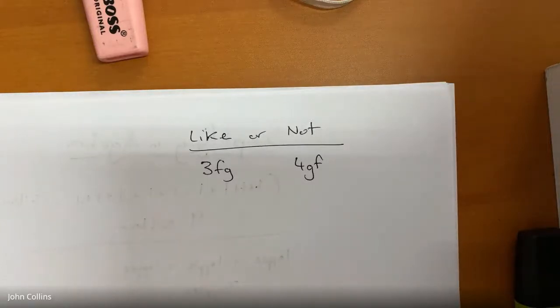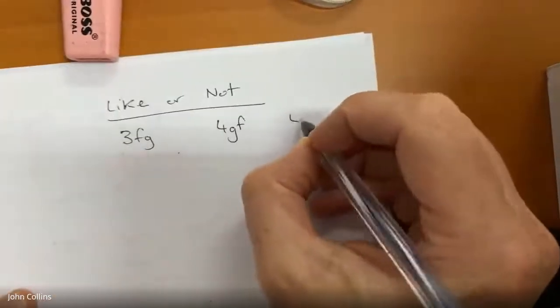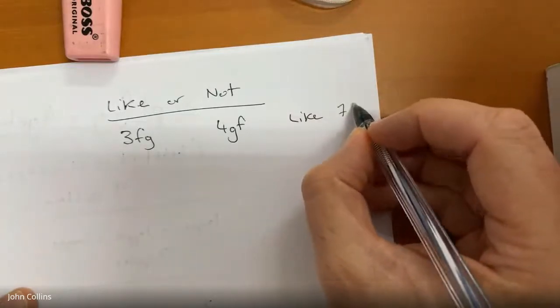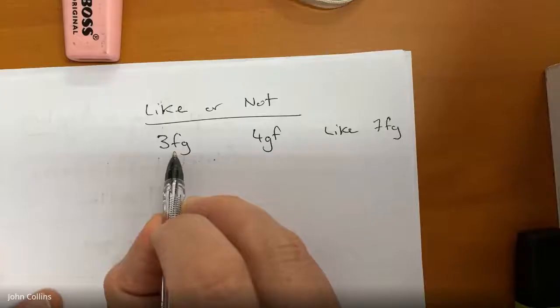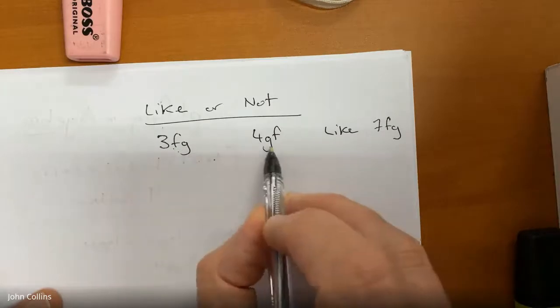Okay, a lot of nots. All right. They're like terms. They can be combined to form 7fg or gf. Because we know, yeah, commutative property of f and g. f times g is the same as g times f.